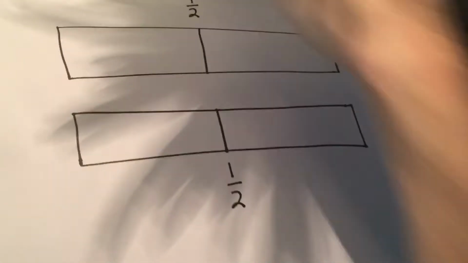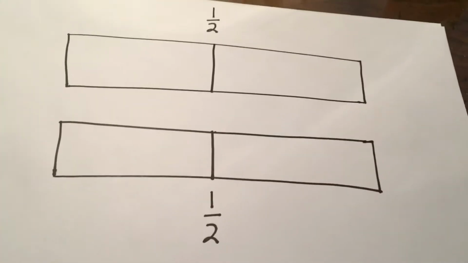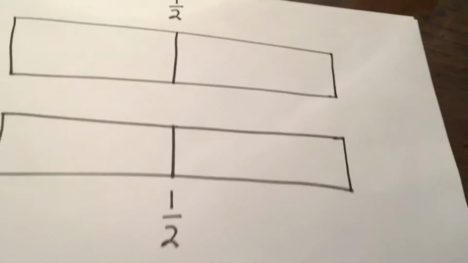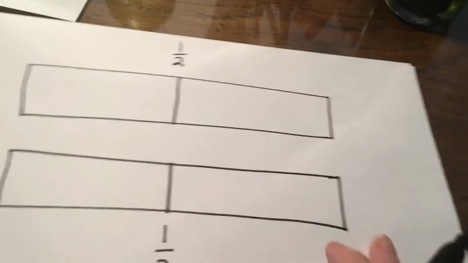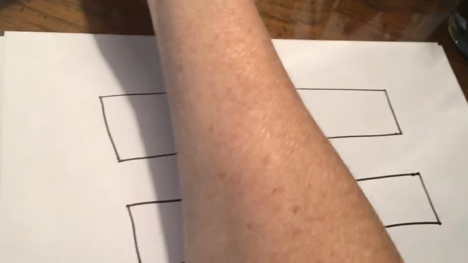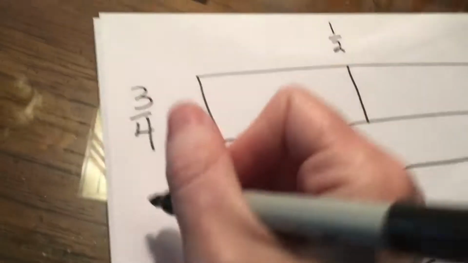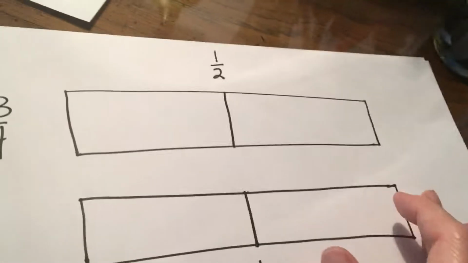Okay, so here I started a model already, and it's really important, like we talked about in class, to draw your models the same size. I didn't use a ruler because, on the test or in class, you don't always have a ruler available. So I just did my best to draw the models the same size. So I marked my halfway point. I'm going to do my first fraction, and I'll write them down here so I remember: 3/4, and the next one will be 6/8. So when we're comparing fractions, I have the same size models to use.